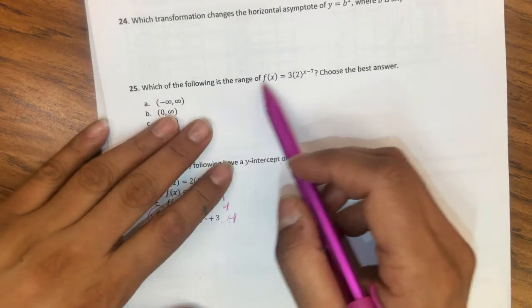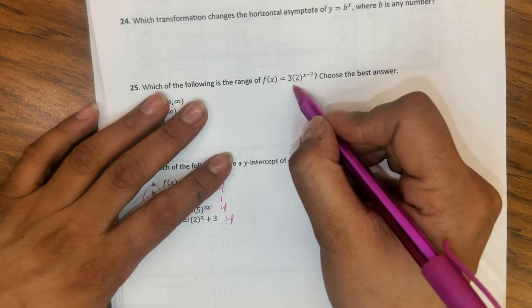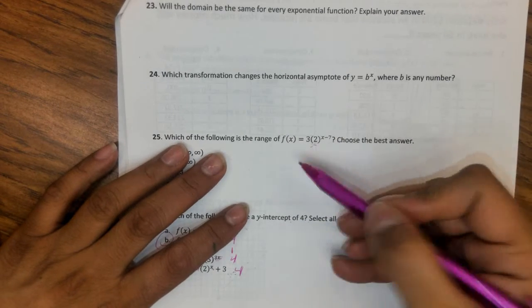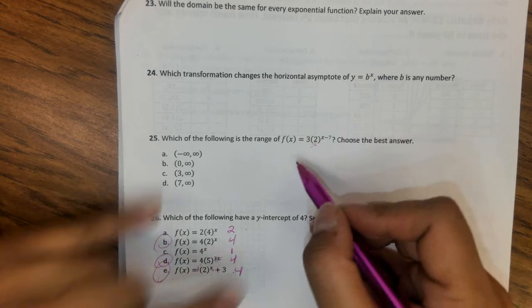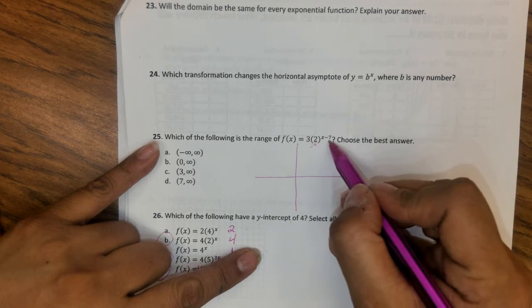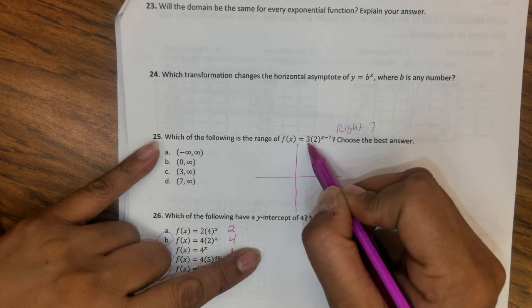All right, which of the following is the range? Because the base is bigger than 1, that's going to be a growing, increasing exponential function. It's growth. My money is being doubled. It goes right 7 and stretches by 3.